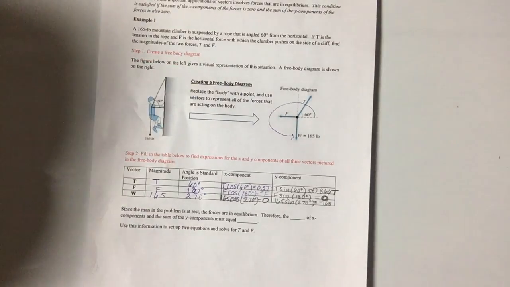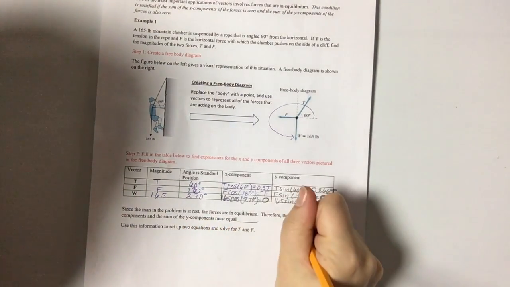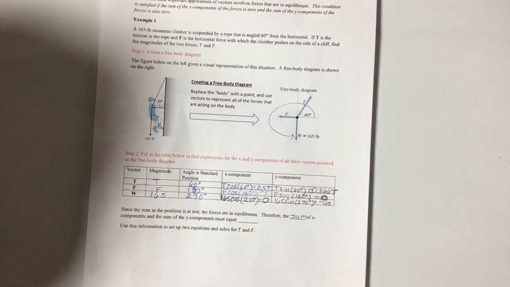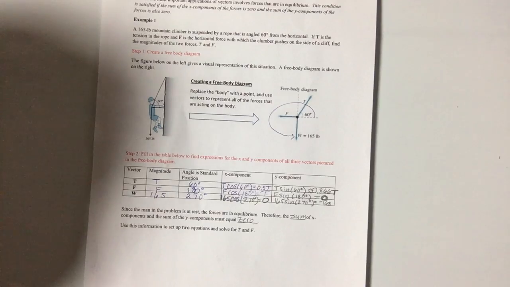Since the man in the problem is at rest, the forces are in equilibrium. Therefore, the sum of the x components and the sum of the y components must equal 0. So we can set up equations.